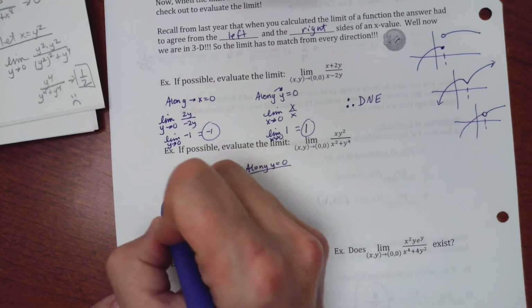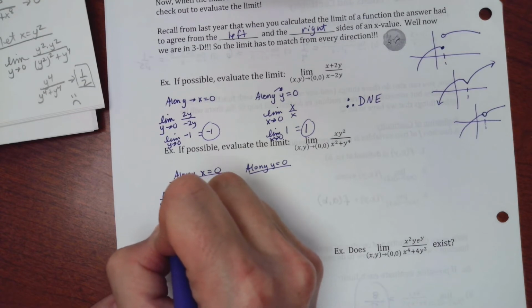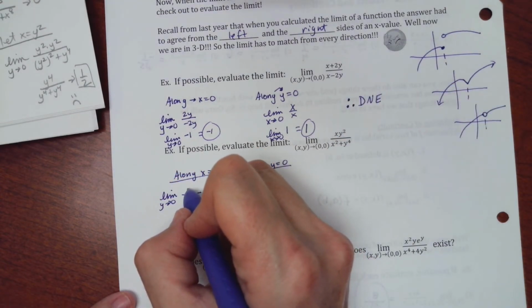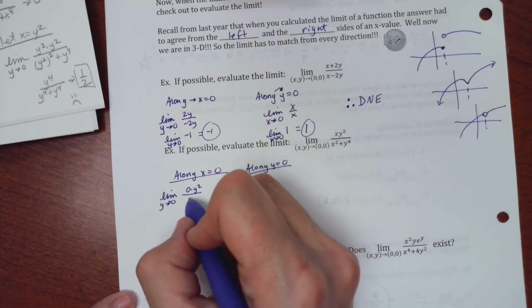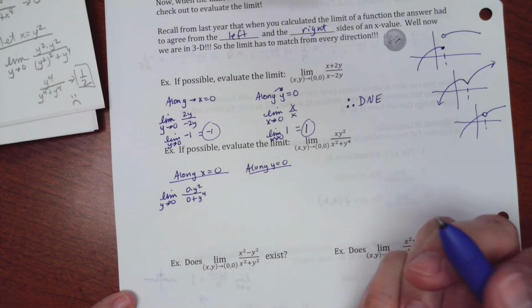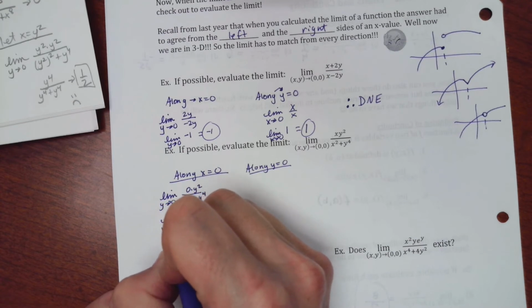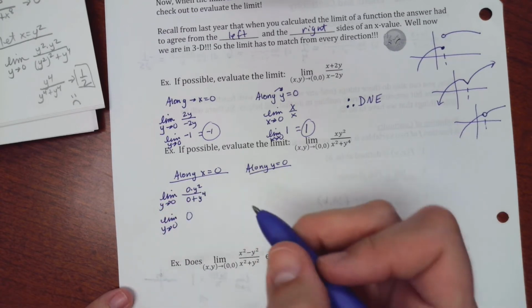If x equals 0, I'm doing the limit as y goes to 0, the whole top turns into 0, so 0 over y to the 4th is just 0.